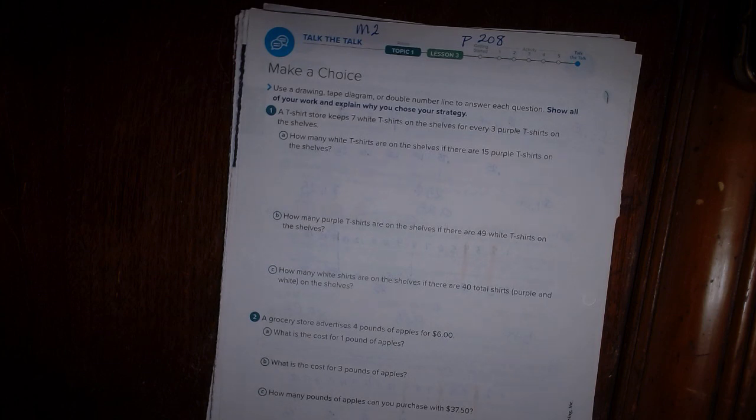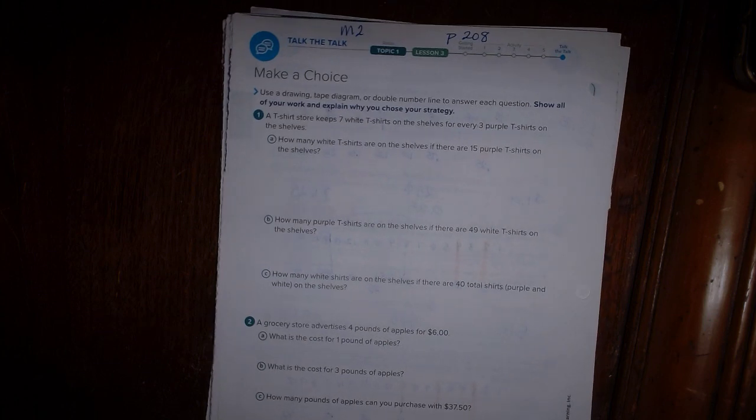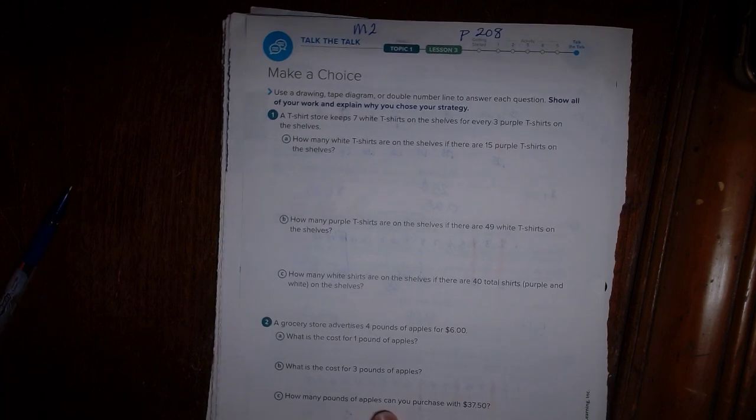Okay, so I do want you to pause and try to figure this out on your own before you just copy down what I write. Please do that.